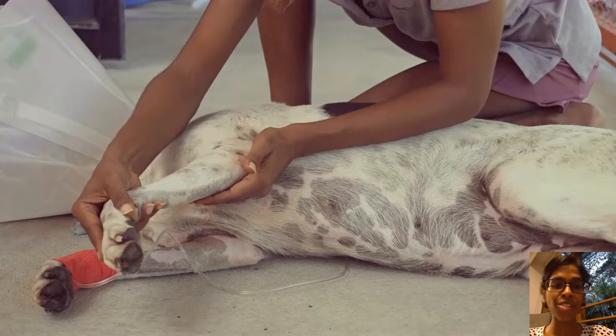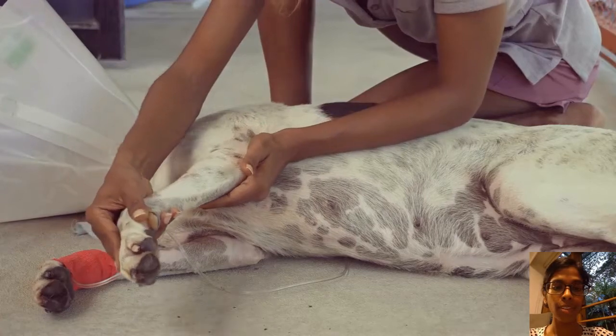Our next patient is also a dog that was hit by a car. This dog has sustained a pelvic fracture and dislocation of its coxofemoral joint on the right hind limb. Here I'm going to demonstrate to you some restrictions of range of motion in its left forelimb. Let's go ahead and watch the video.